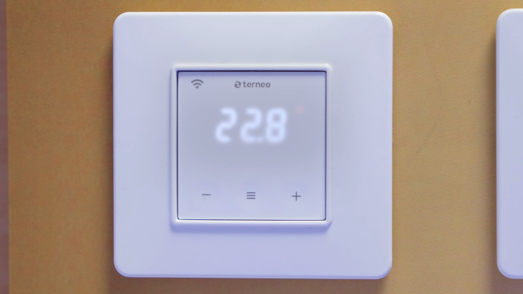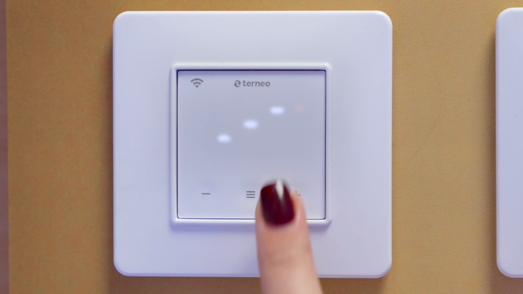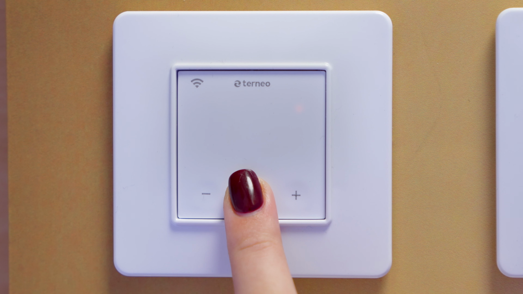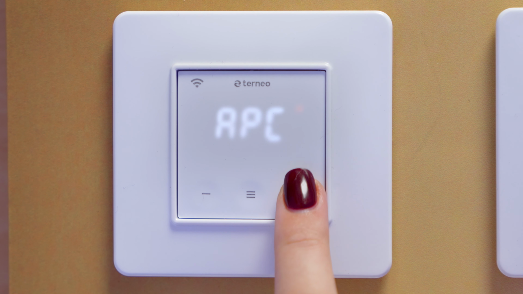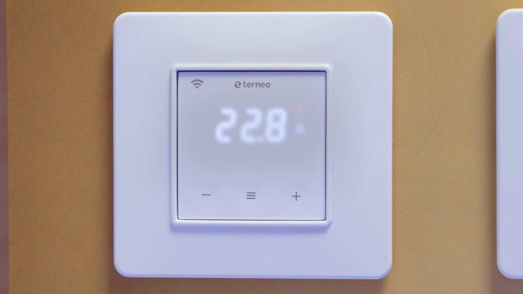If you didn't connect the thermostat in the first 10 minutes, you can switch to the access point by pressing each of the buttons once, from left to right. After that, press and hold the menu button until you can see the letters APC, short for Access Point Controller. With the help of plus or minus buttons, set the value to AP. Done. The blue light beeps again. It means that the thermostat is in the access point mode.